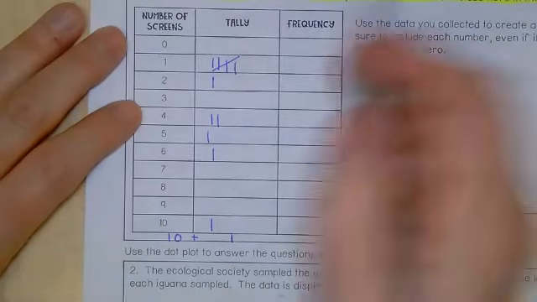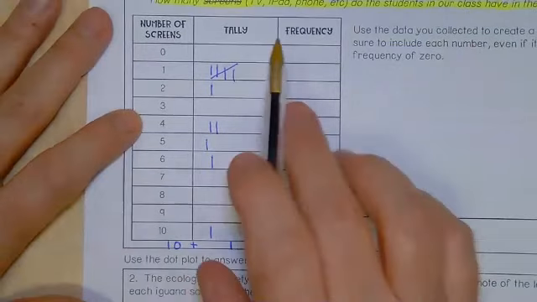See how when you get to 5, you cross it over? That way when you're counting your tally marks, you're counting by 5s.